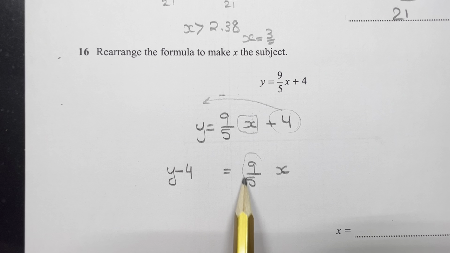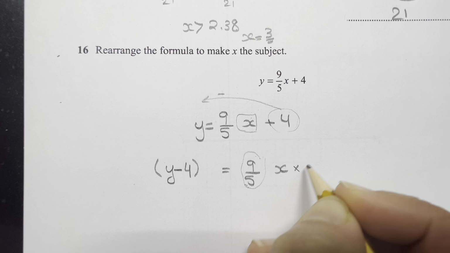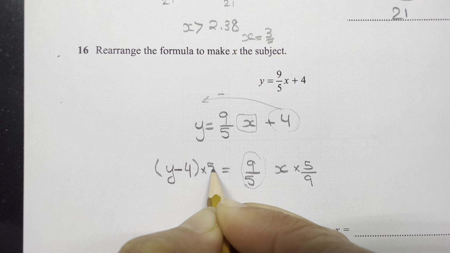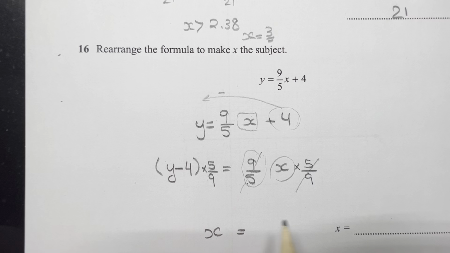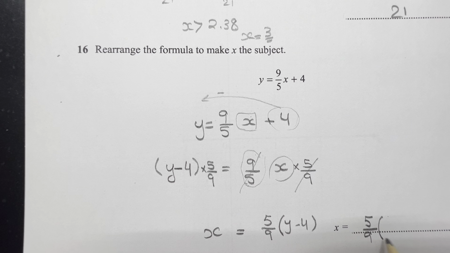Then if I want to get rid of this, multiply both sides by the reciprocal of this fraction, which is 9 over 5. So multiply here by 5 over 9 and multiply here by 5 over 9. This will be crossed with this, and x will be equal to 5 over 9 (y minus 4), and I should write it here: 5 over 9 (y minus 4).